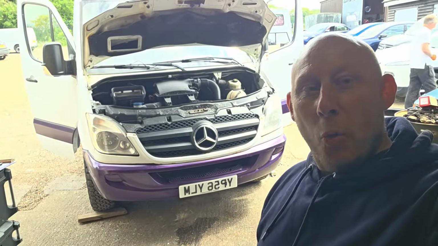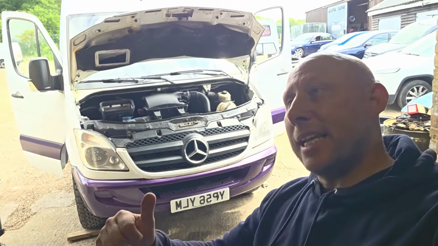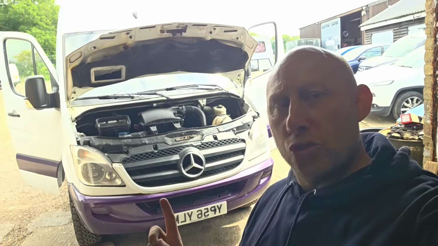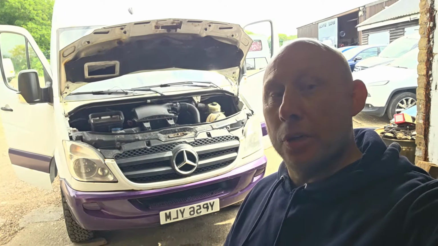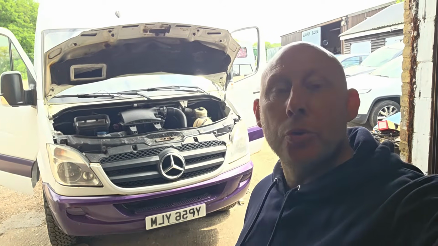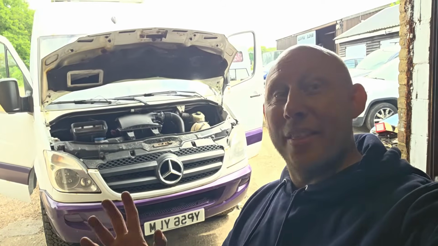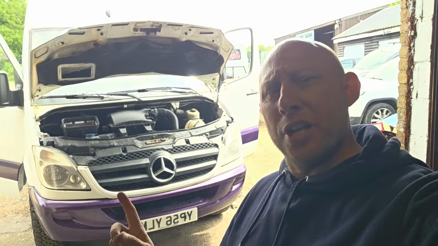Morning, morning, people. We have got this Mercedes Sprinter 2.1 in for loss of power and engine management light on. So I'm going to quickly run through the process in which we are diagnosing this van this morning. You may have seen this actually on the channel previously.